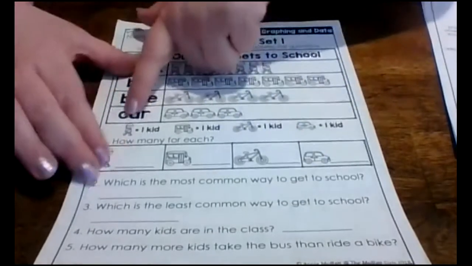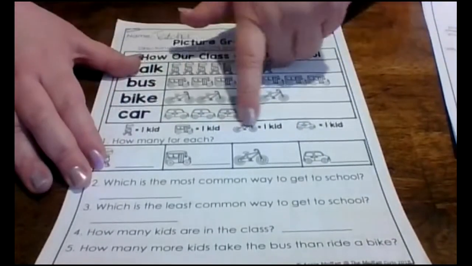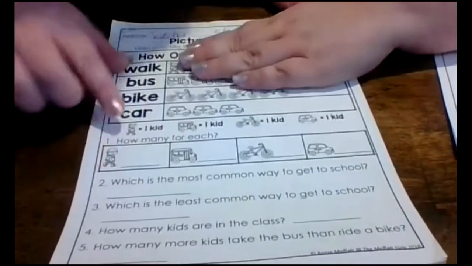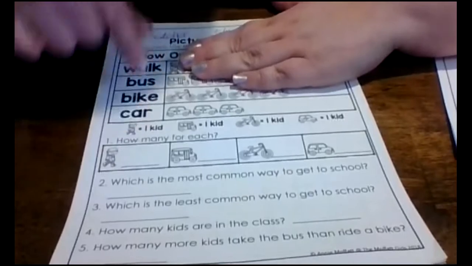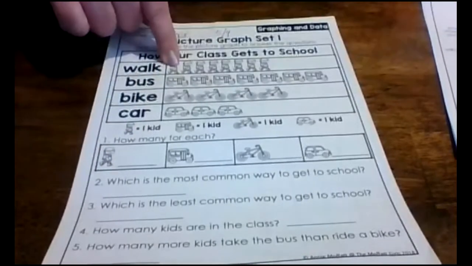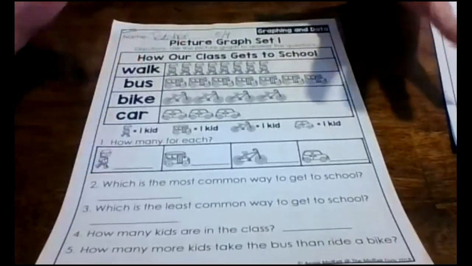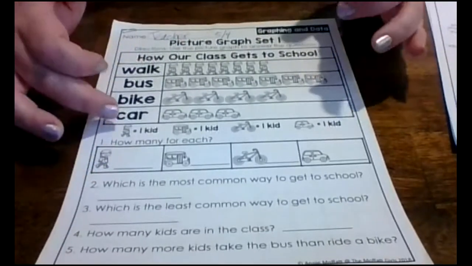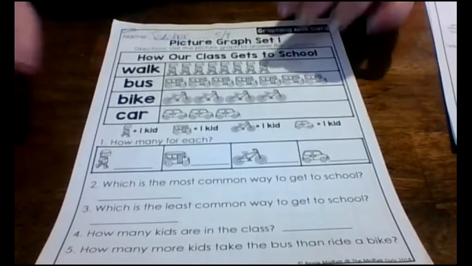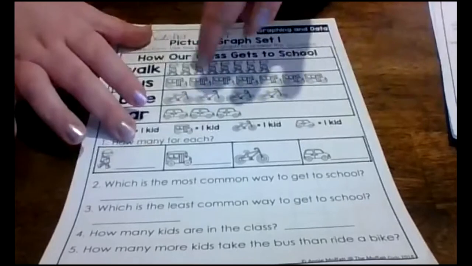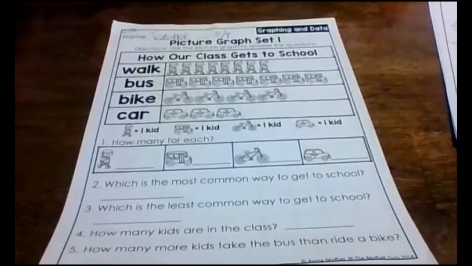And then down here we have a key, and that tells you that a picture of one child equals one child. So we're counting by ones. As you guys get older and you're looking at and making graphs, you might have 100 kids. So maybe your kid picture is going to equal 10 kids, and you would skip count by tens. Does that make sense?